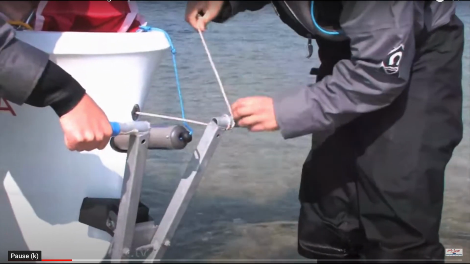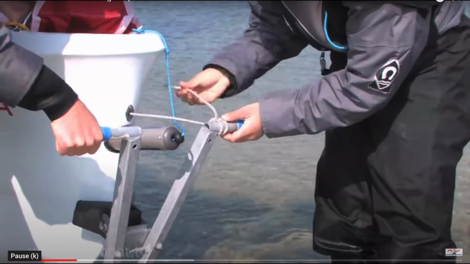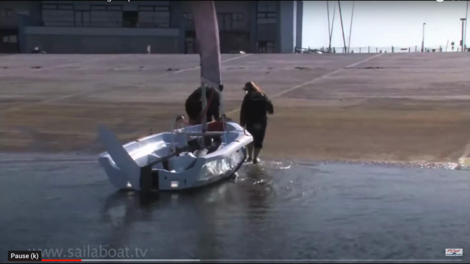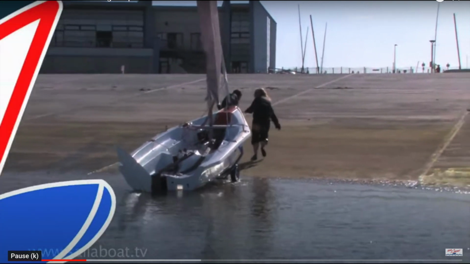Here we're using a round turn and 2 half hitches. See our Know Your Boat and Knots video to see how to tie this. And then pull the boat clear of the water. But be careful of where you step because it could be slippery.